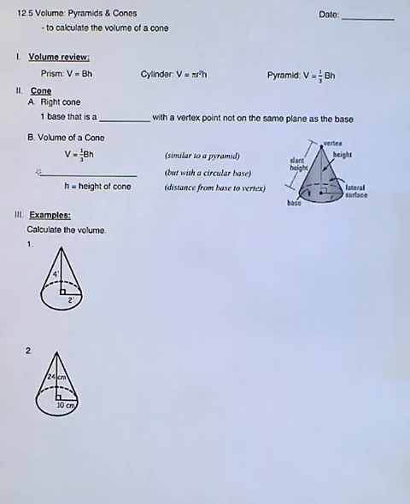Ever wondered how much ice cream is in your ice cream cone? This is the lesson to help you out. So we're going to be talking about cones today and the volume of a cone. But before we get started on that, let's review what we have done.